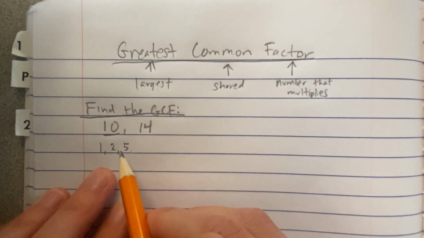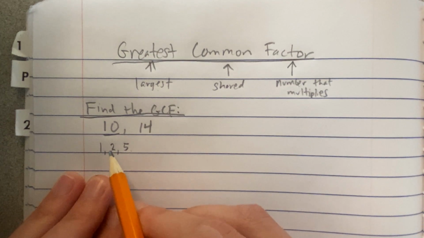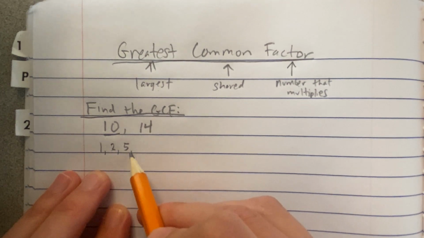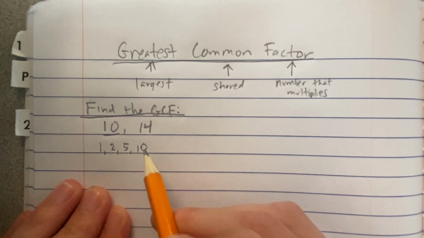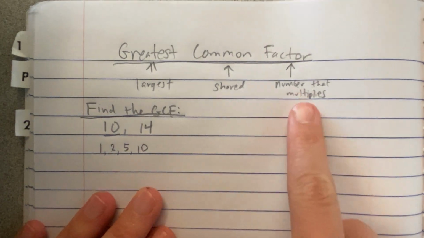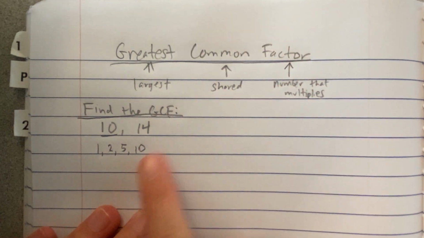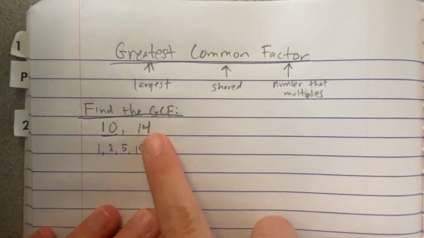Okay, then look here. See how I started here? Look, 2 times 5 is 10. 1 times 10 is 10. And these are all the factors of 10. Now, those are all the factors. What I'm looking for is the factors that it shares with 14.